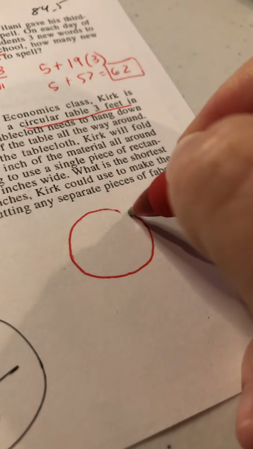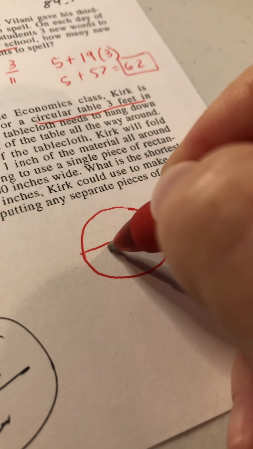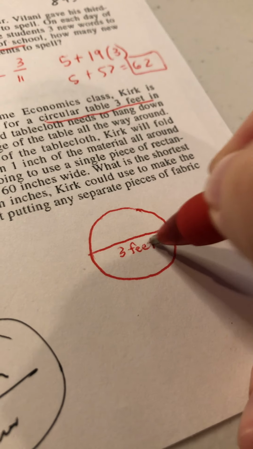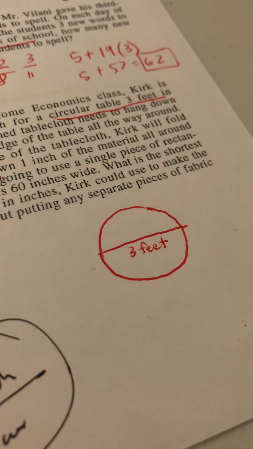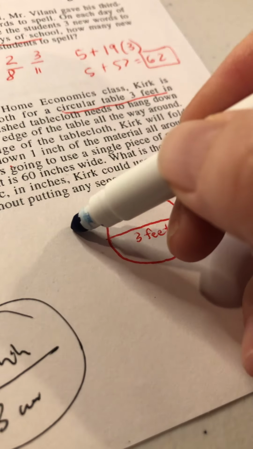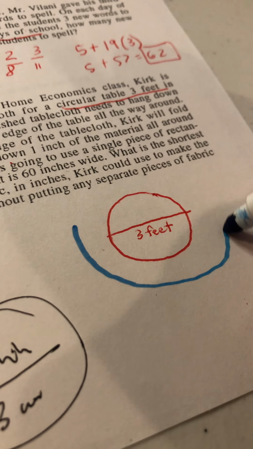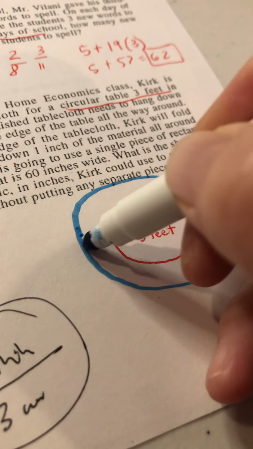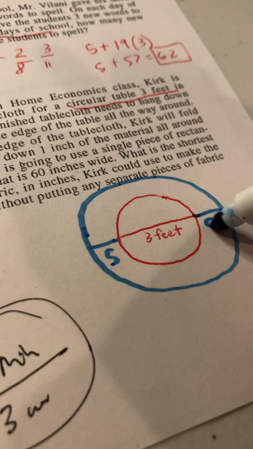So it says in home ec that we have a circular table that's 3 feet in diameter. Then it says the finished table needs to hang down 5 inches. So if you've ever made something like this, I hope you would know you would want 5 inches all the way around. I want 5 inches here, 5 inches here.